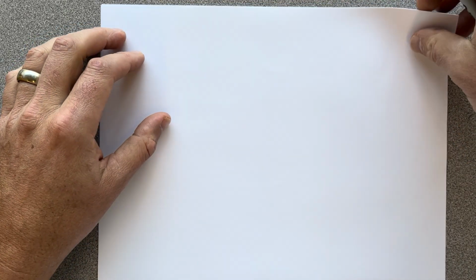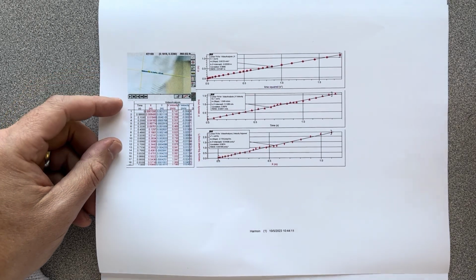Okay, we're doing a lab evaluation of data. It's been a little while since I've recorded one of these videos. This is for the accelerating cart lab. So first of all, let's take a look at the graphs. Hopefully you haven't printed out.